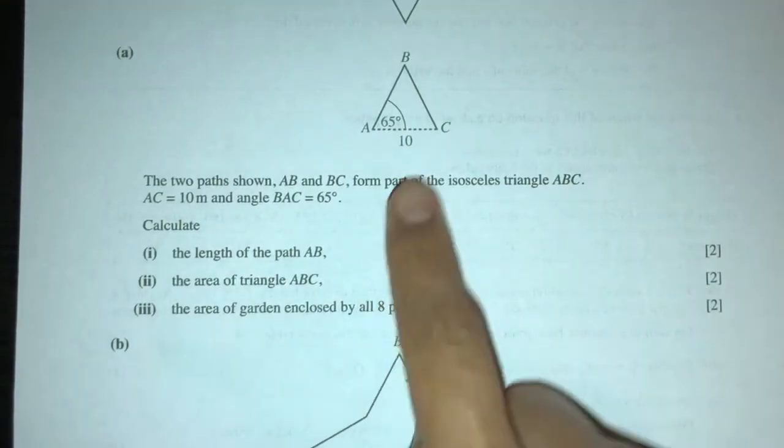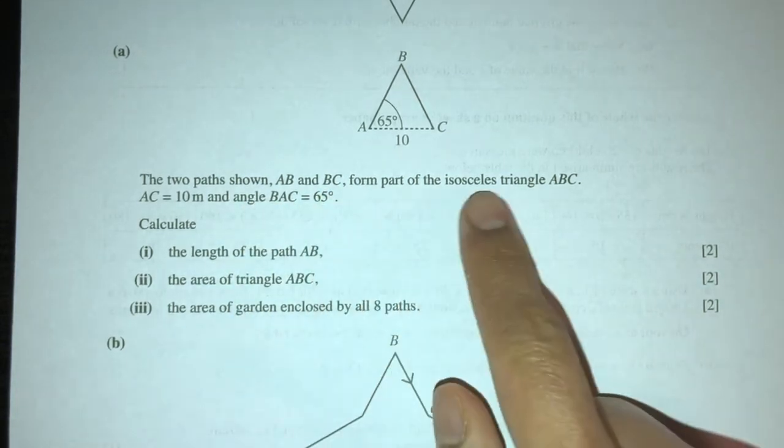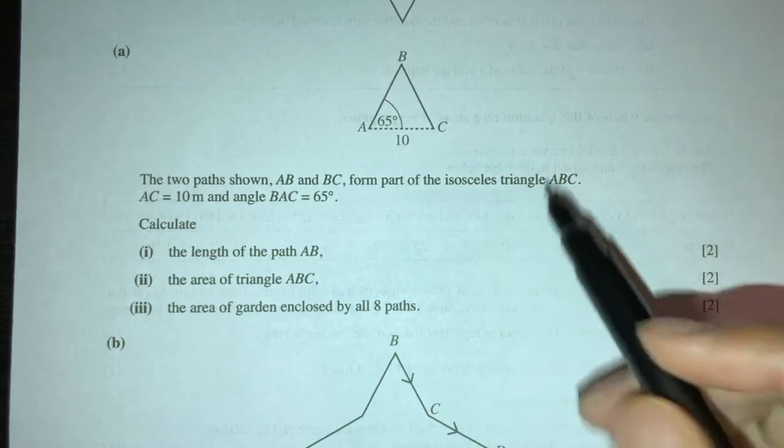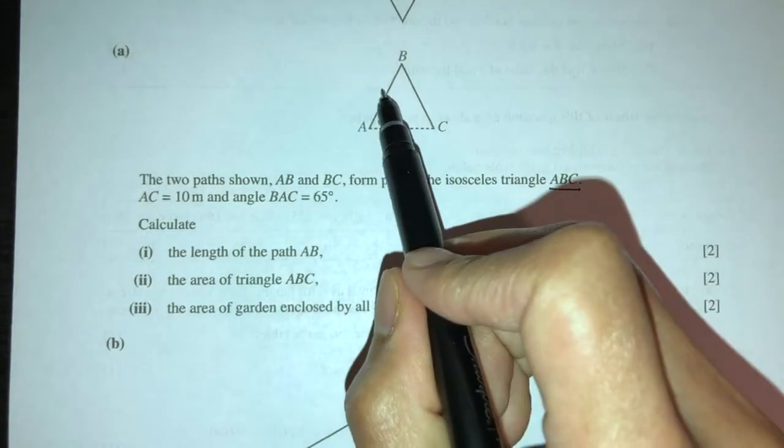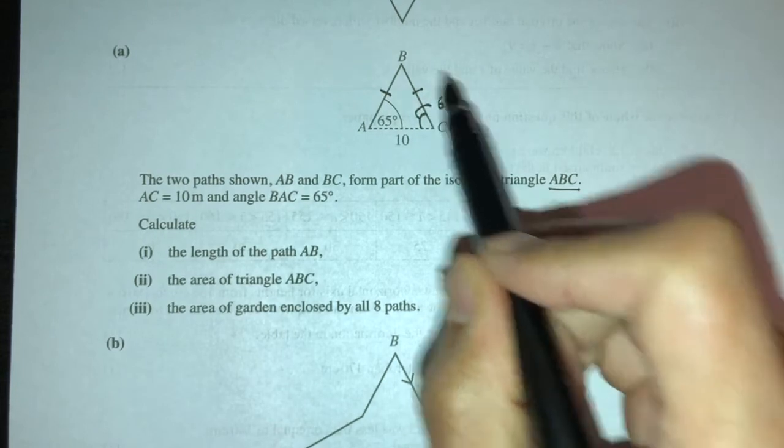So here we have one of the paths, which is ABC. Now two paths AB and BC form part of the isosceles triangle ABC. Which means this side and this side are the same. This has to be 65 and this has to be what?